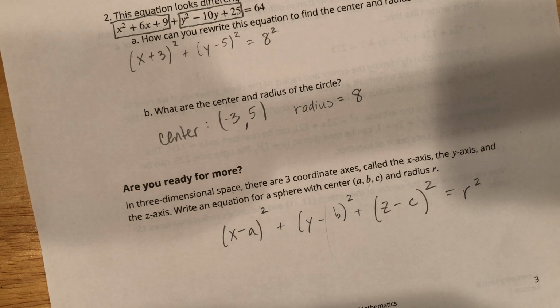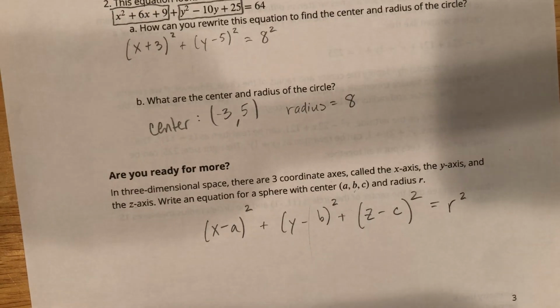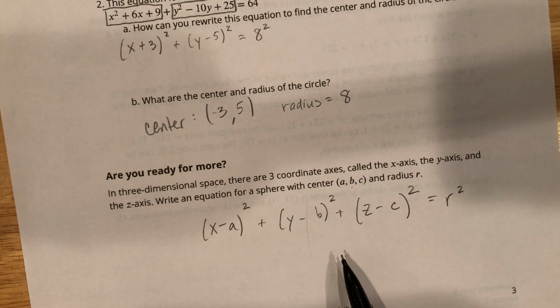Equation for a sphere in the coordinate plane. Well, they're giving me some trig equation here. Oh, it looks like I was correct. That is our equation for a sphere. Awesome. So it's not that much different. We're just adding another variable in there.